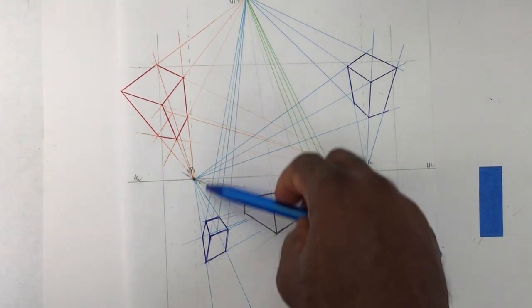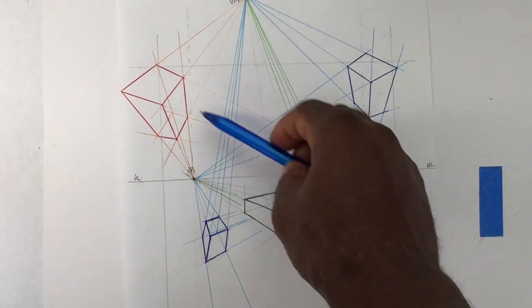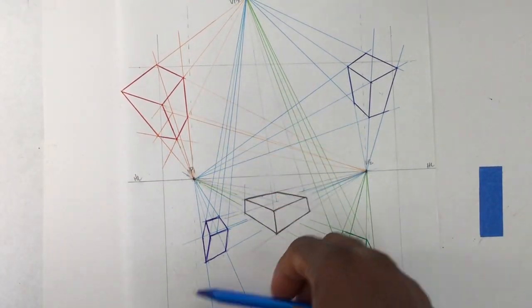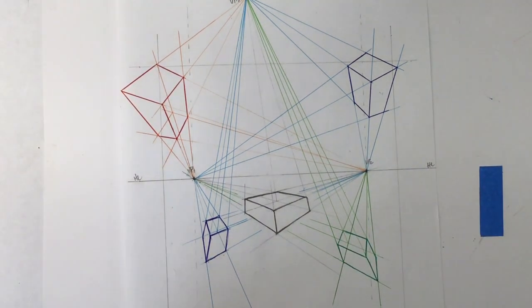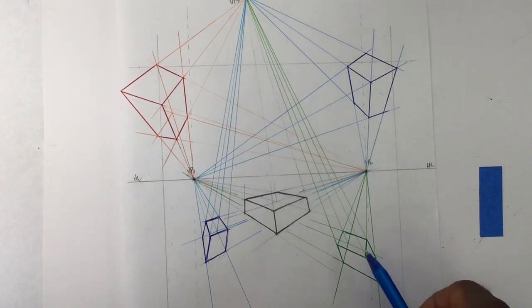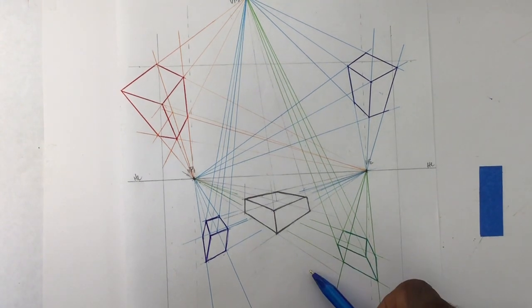I've taken the time to draw a vertical dotted line through each vanishing point to show you the border line. And once that border line is crossed, that object is experiencing distortion of some sort, either partially or fully. So in this case, part of this box's body is outside the border, and so it's experiencing partial distortion. Some of it is inside, some of it is outside.